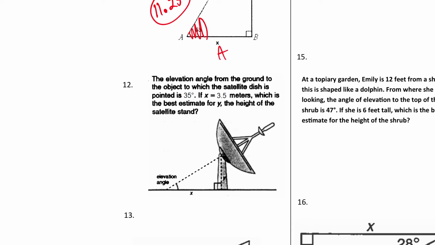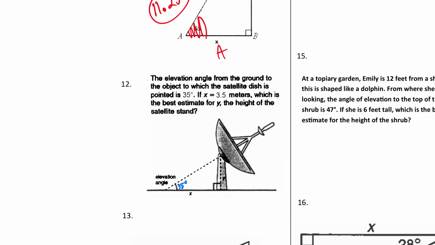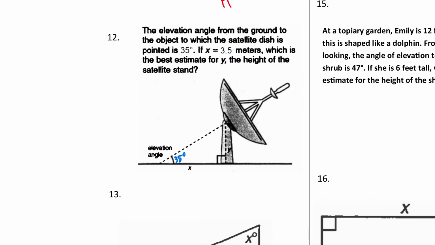Okay, number 12. All right, it says that the angle of elevation is 35 degrees. That's right here. It says that x is 3.5. So what I'm going to do is just scribble out that x so it's not confusing us. It says x is 3.5, so just scribble it out and put the 3.5. And I know it's hard to see, but the y is actually right here. It's talking about this side right here, the height of this satellite stand.